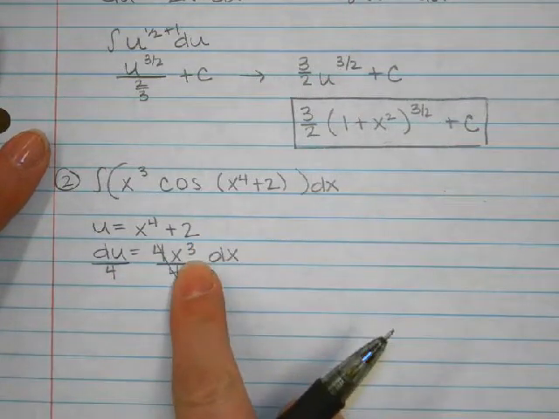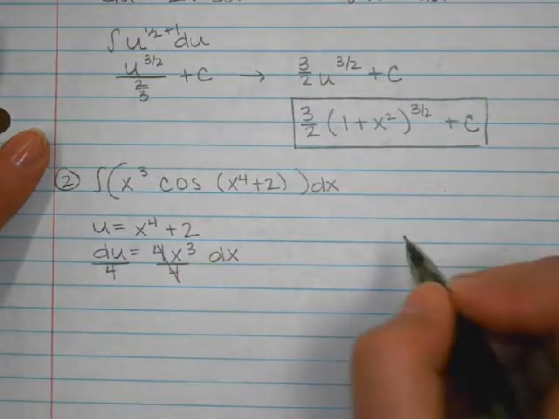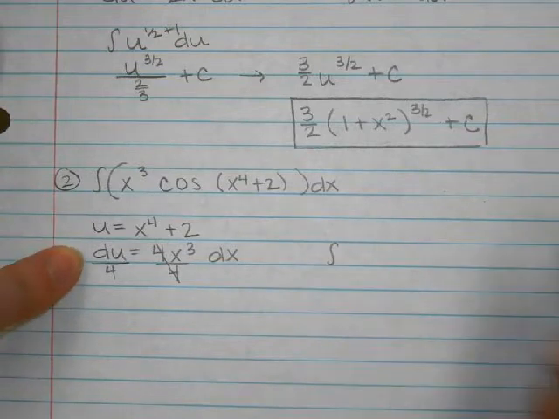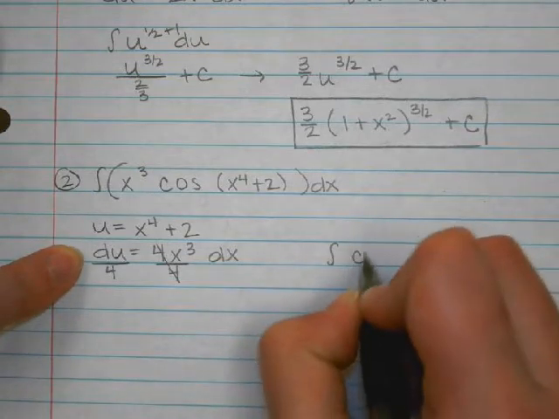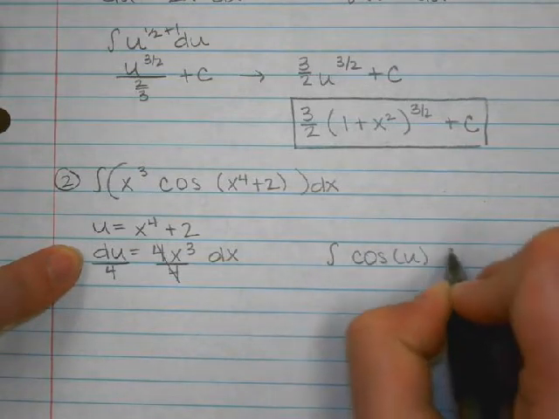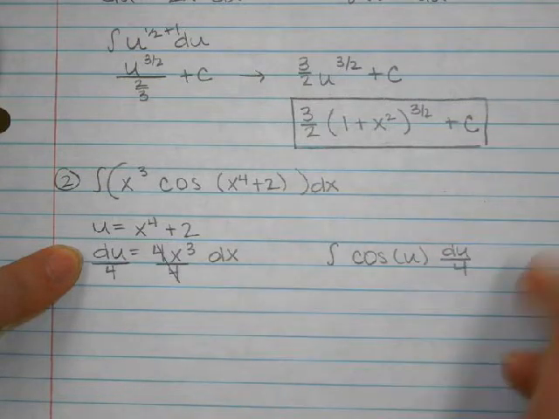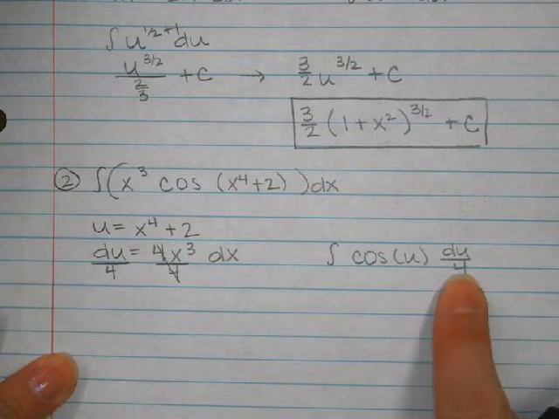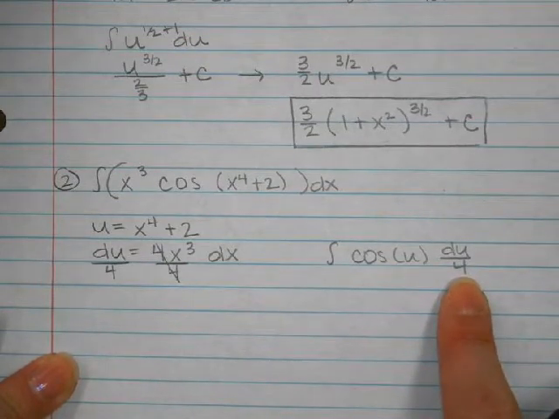X to the third is what I really had. So I'm going to go ahead and rewrite this problem. So I have the integral of cos u times du over 4. That's basically the problem that I'm doing. But du over 4, I'm not going to leave it like that. That'd be kind of weird to work with.